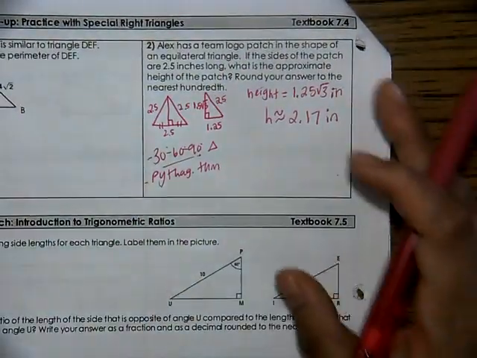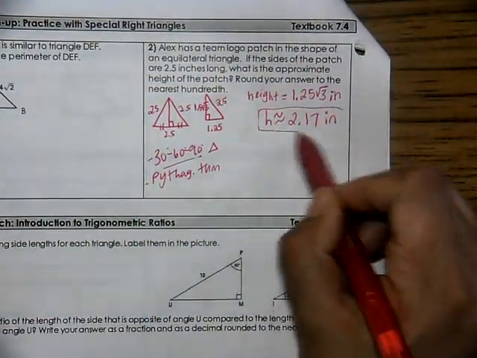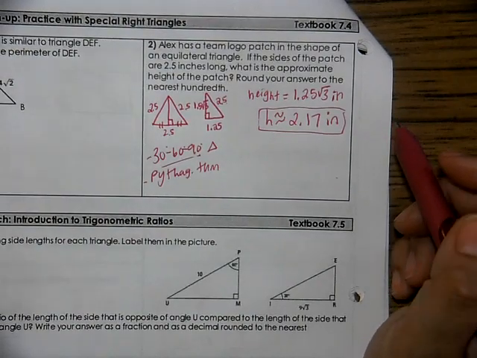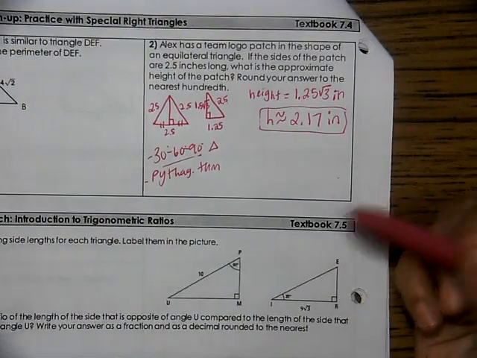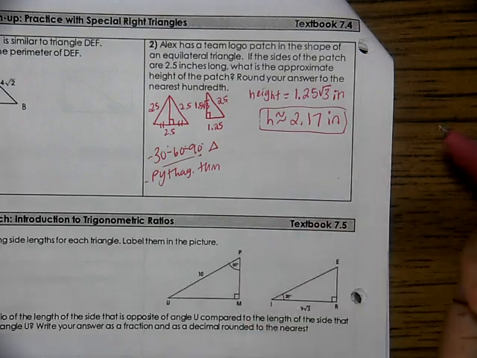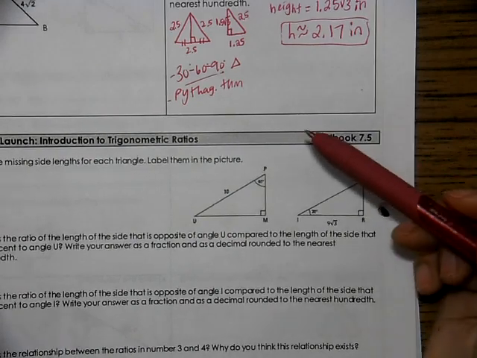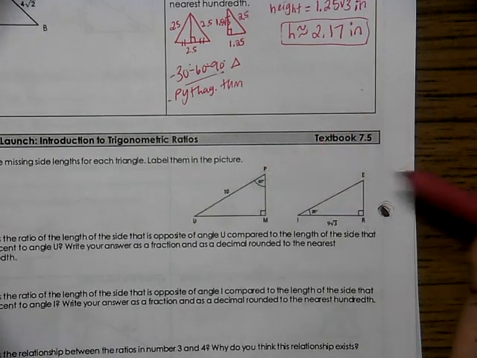So that's a quick little warm-up to start thinking about all the things we've been doing up until now, and we have one more thing today to help put into our toolbox to help us with finding missing side lengths of a right triangle. This last thing today, that we're going to see more of on Monday as well, is an introduction to trigonometric ratios.